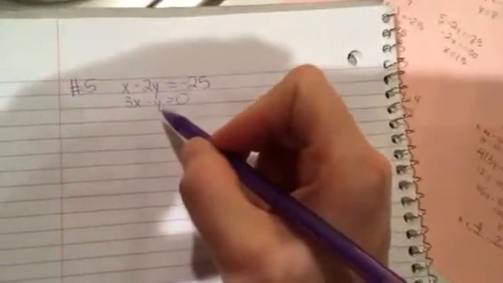So remember, one of our first steps is to make sure that one of the equations is solved for one of the variables. It's not the case, so we have to do that work. Step 1, solve for a variable.